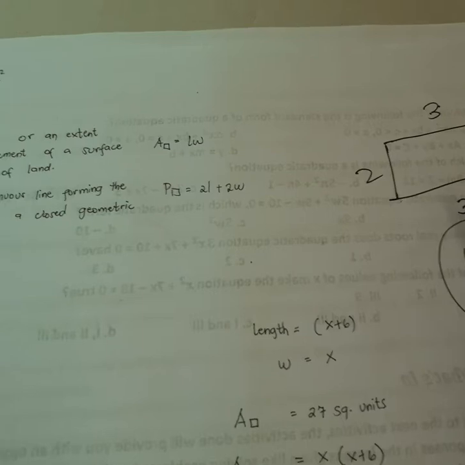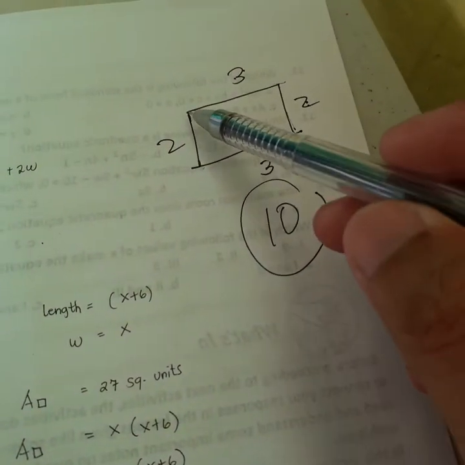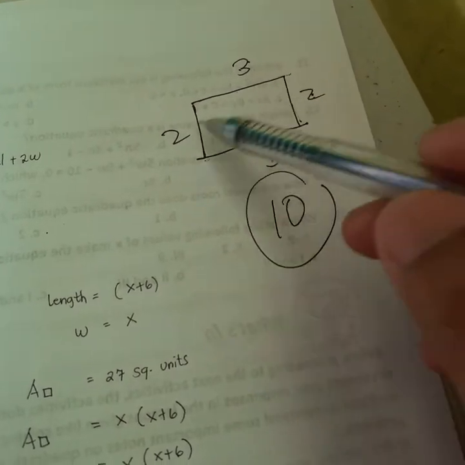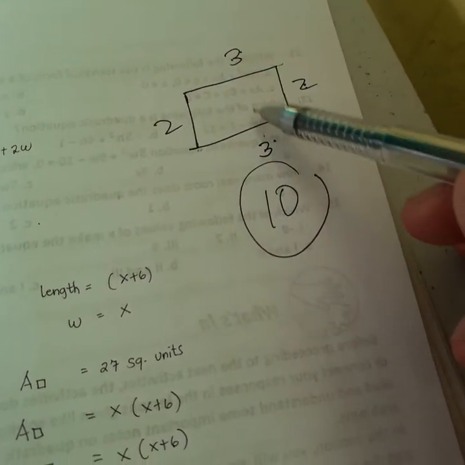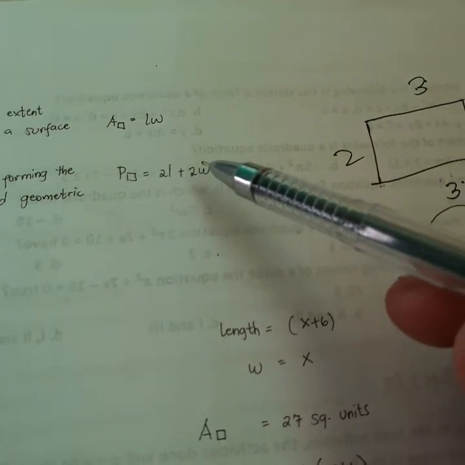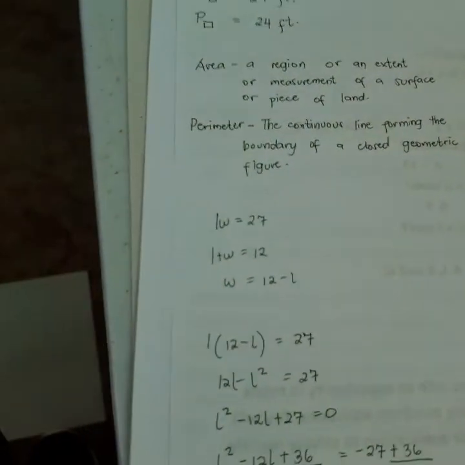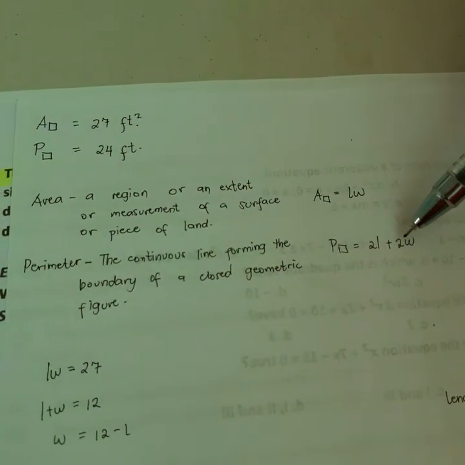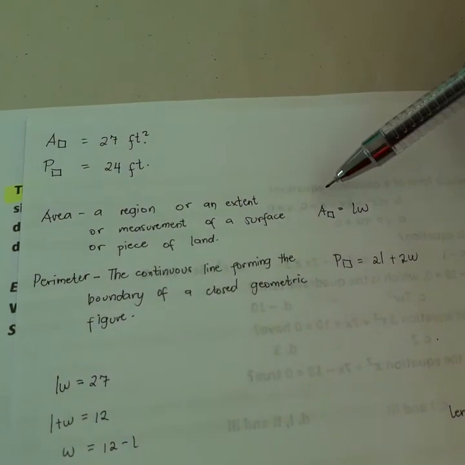And we have the width 2, so we have also 2. Duha ka width, duha ka length. That's why we have the perimeter of 2L plus 2W. Okay, next step. We know that the perimeter is 24 feet. We have the formula. We have the area. We have also the formula.